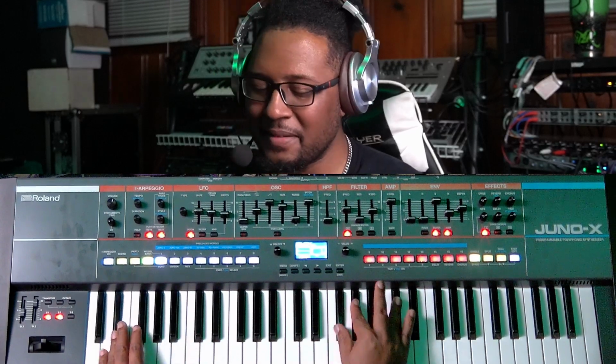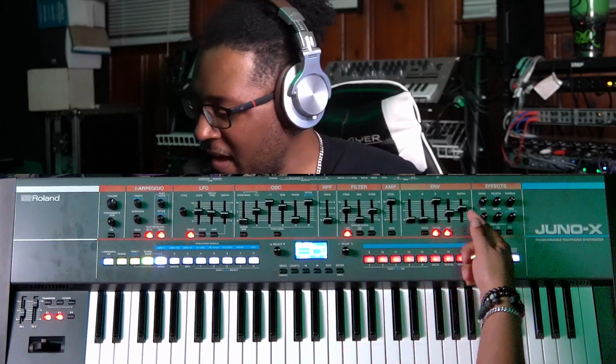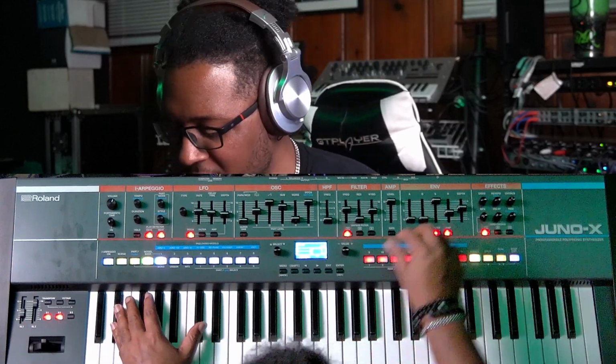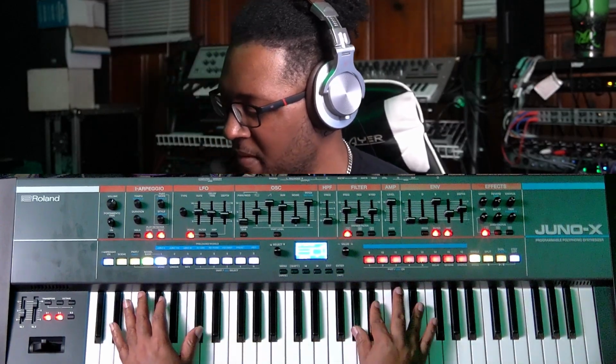It sounds big. You can add drive, reverb.